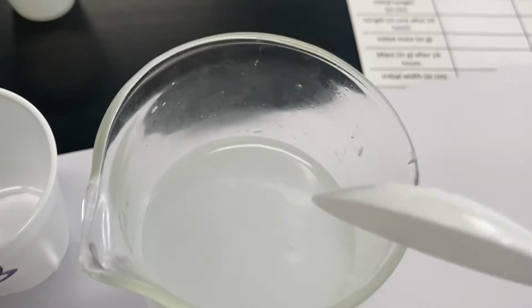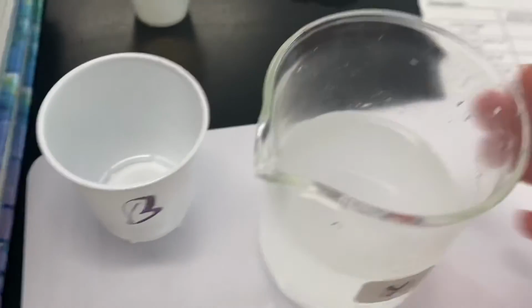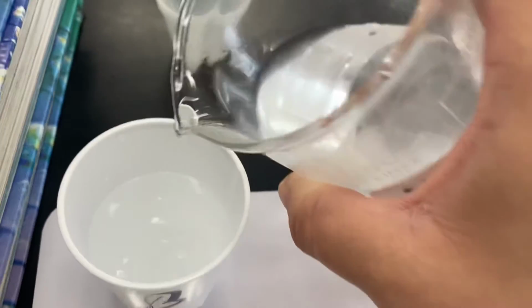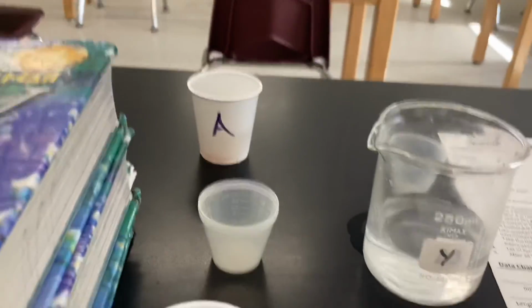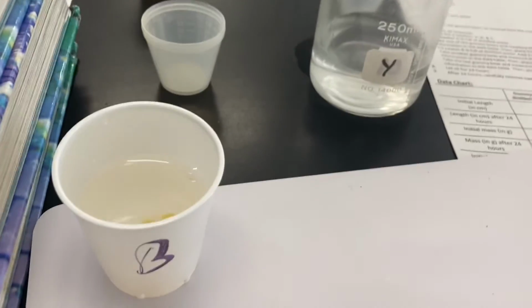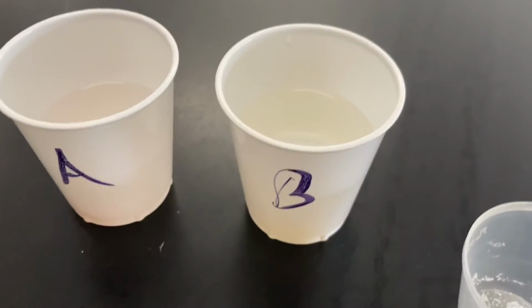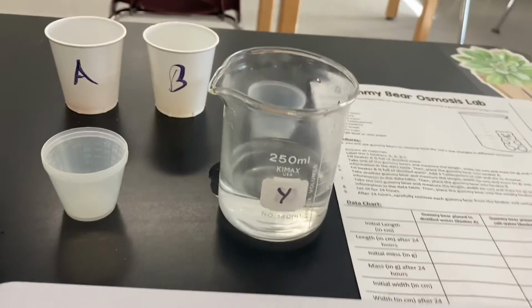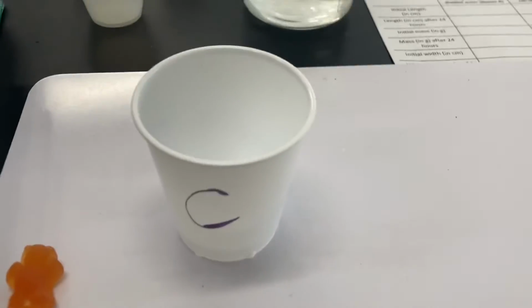Okay, so I've dissolved some salt into the water. Now I'm going to put this into my second little beaker or cup, and I'll fill it about the same amount that I did the first one, A. And I'm going to take my second gummy bear and put it in there, like so. So now I have 2 beakers with gummy bears.